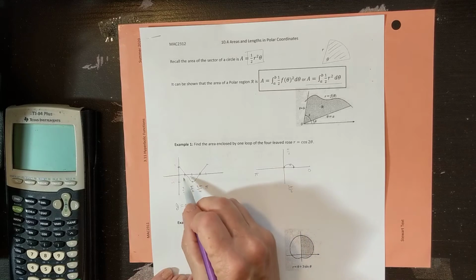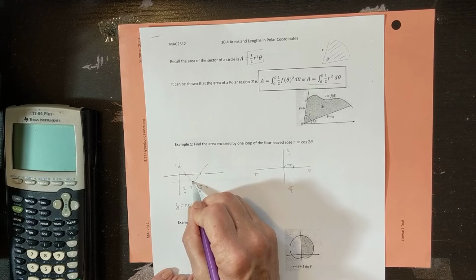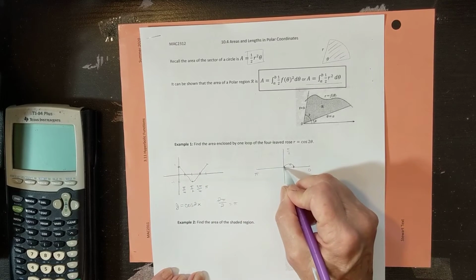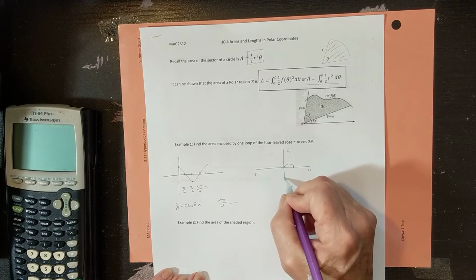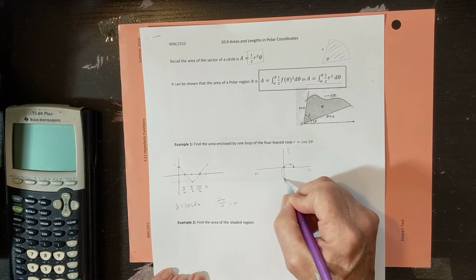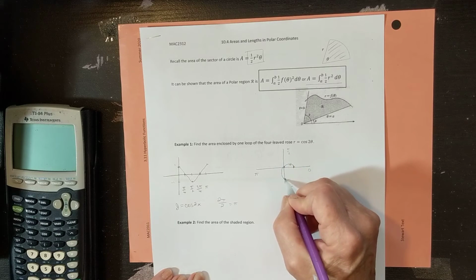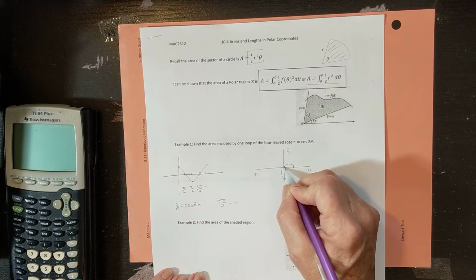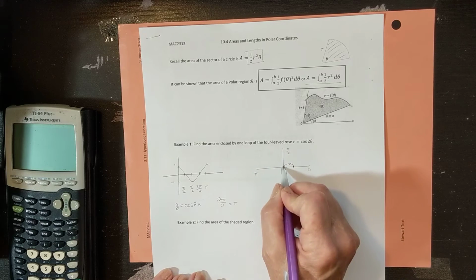Then from pi over 4, we go to pi over 2. At pi over 2, we're at -1. So when we get to pi over 2 up here, instead of going up 1, we go down 1. So it looks like this. So this is 1 unit. And then when we get to 3 pi over 4, we're at 0 again, like that. And when we get to pi, we're up here at 1 again. So at pi, it has us going over here to 1.